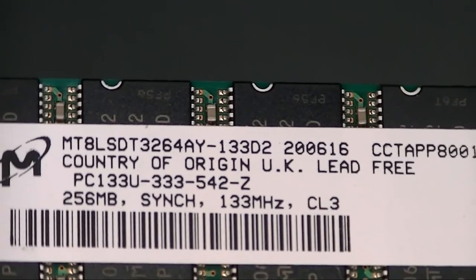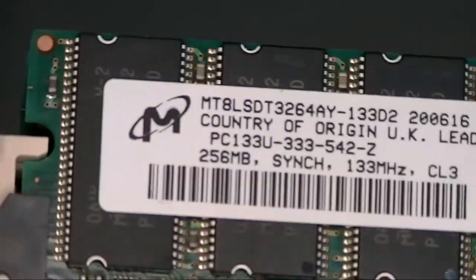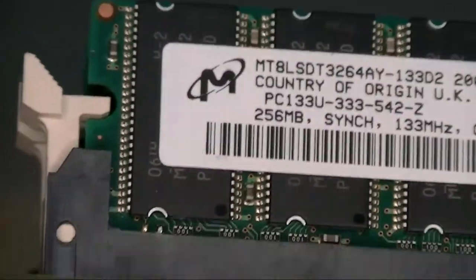And it should be reported when this is in a working system and starting up. It should report what the speed of the CPU is. Now on the back, and this is where the IBM markings are.